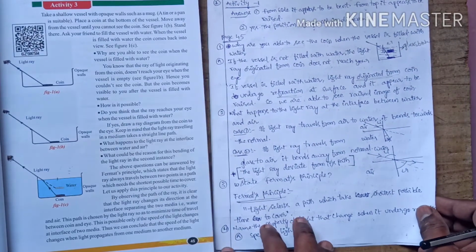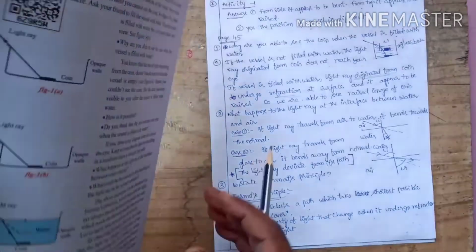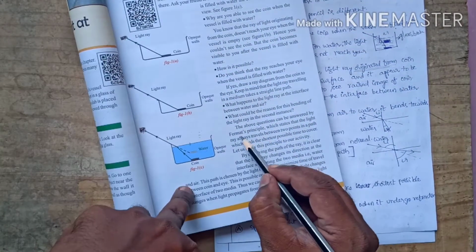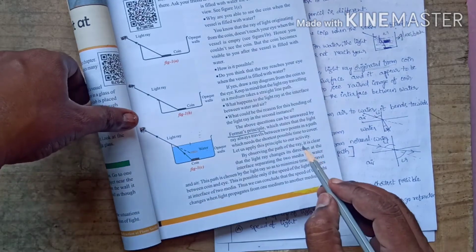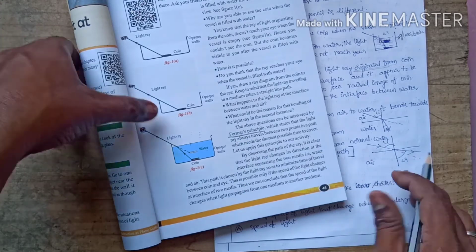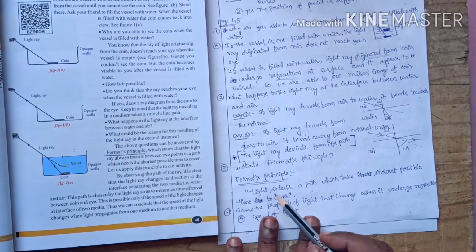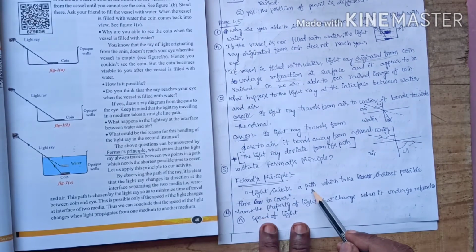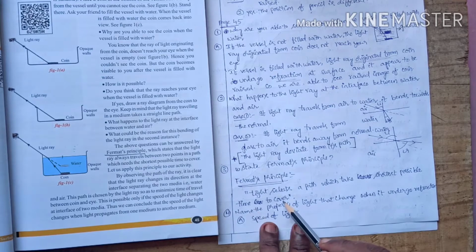Right. Now, in this page, one more question is there. Here you can understand, a concept is there, the Fermat Principle. What is Fermat Principle? That is asked. This is a 1 mark question. The statement is a 1 mark question. Now see the statement of Fermat's Principle: light selects a path which takes the shortest possible time to cover.